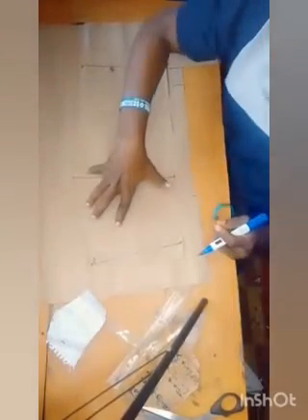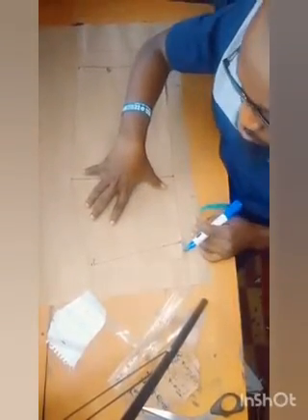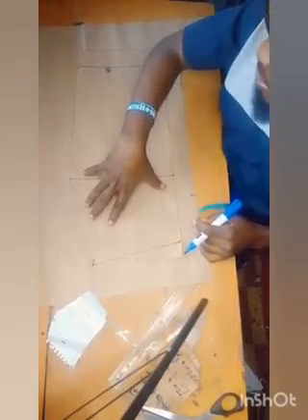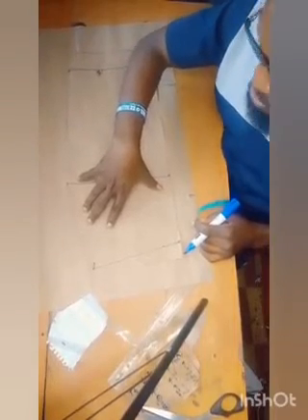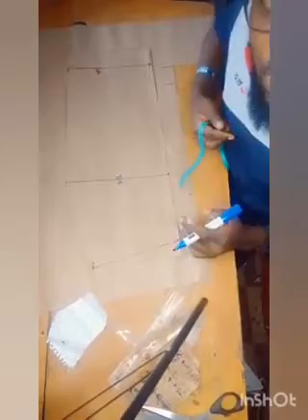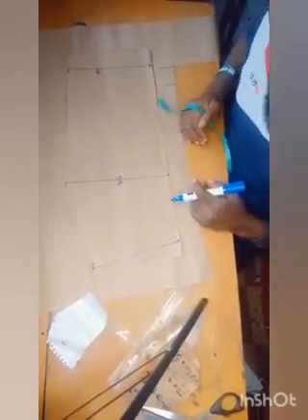Okay guys, welcome back. So we were about to draft the back block, so I'm going to use this front block as a template, but I'm going to make some little modifications to it. So first thing I did was to keep 2 inches behind here.